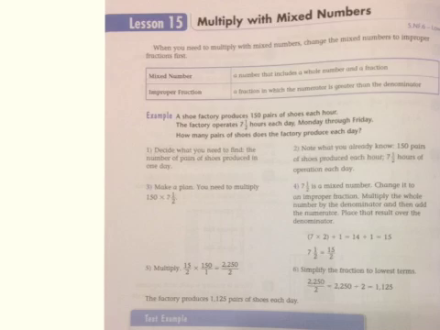So when you need to multiply with a mixed number, change the mixed number to an improper fraction. A mixed number, the definition is a number that includes a whole number and a fraction. An improper fraction is a fraction in which the numerator is greater than the denominator. So let's look at this example.